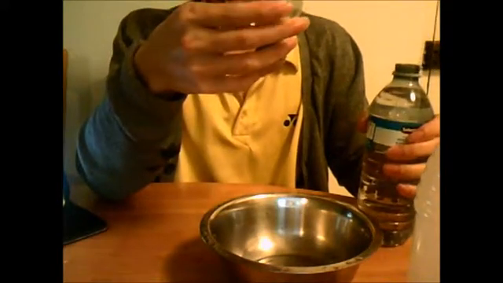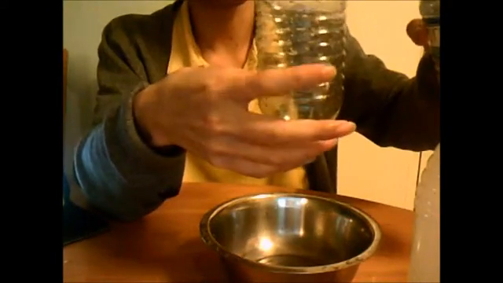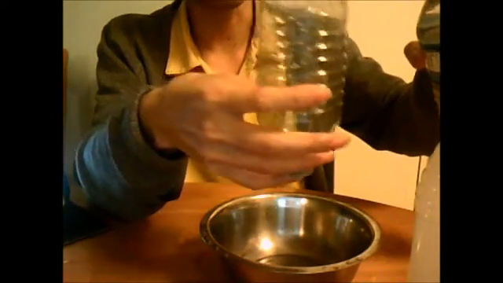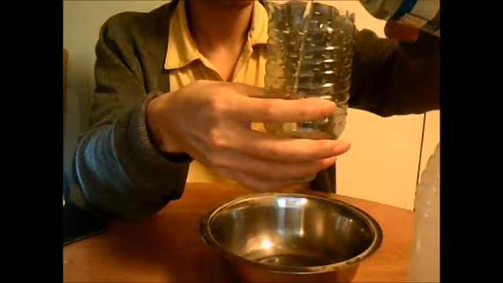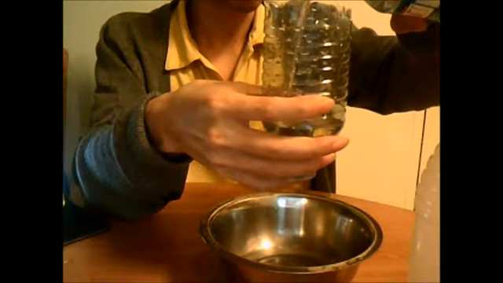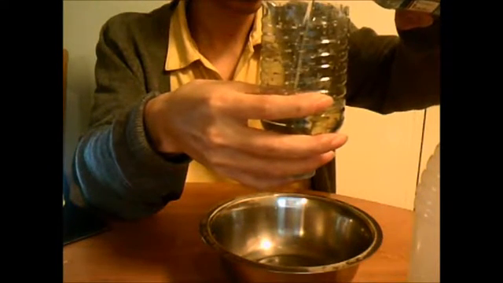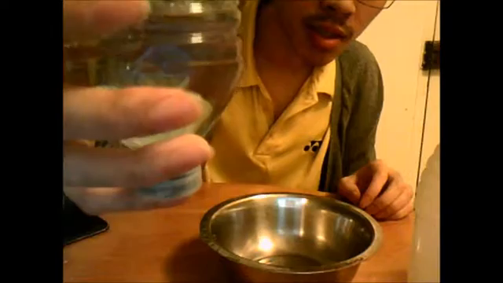So I'm going to fill this up to the second line. And keep in mind while you fill it up, you want to plug in the hole so it doesn't come out. First line, second line. So as you can see there, second line.